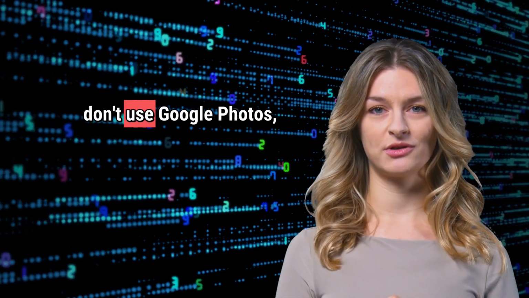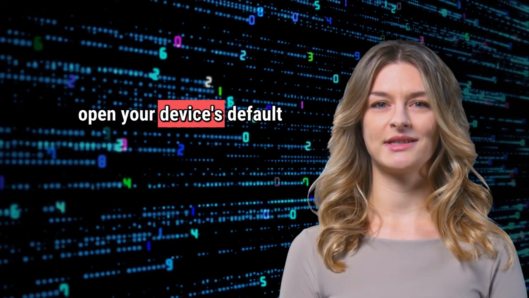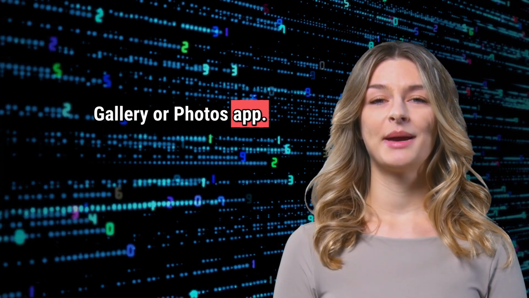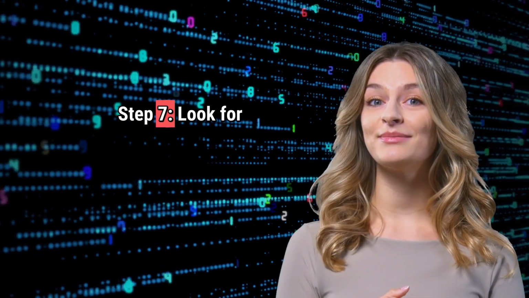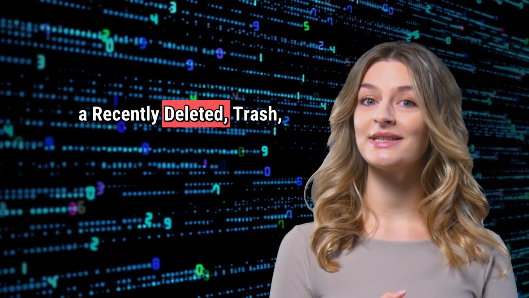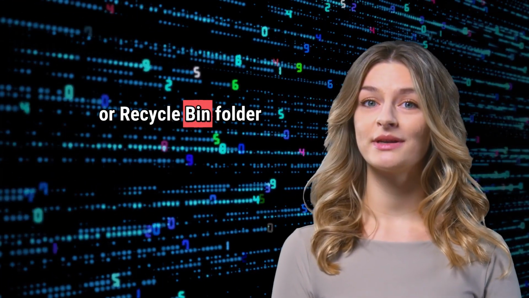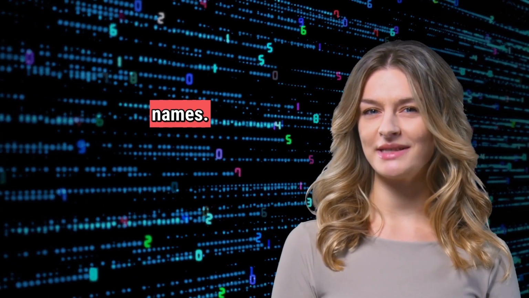Step 6. If you don't use Google Photos, open your device's default Gallery or Photos app. Step 7. Look for a recently deleted, Trash, or Recycle bin folder within the Gallery app. Different manufacturers use different names.